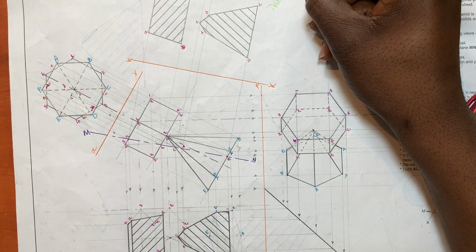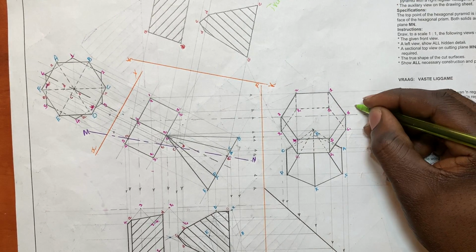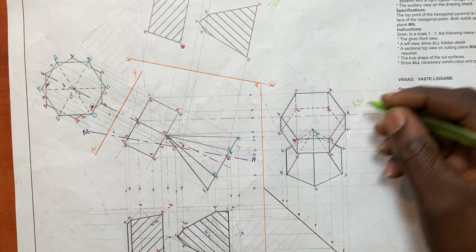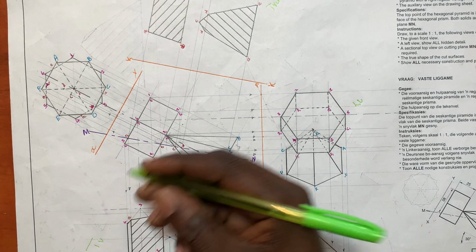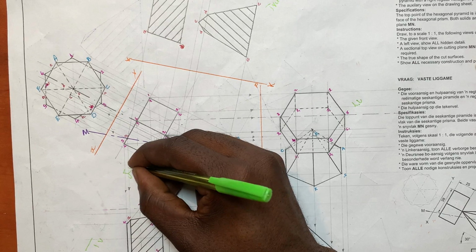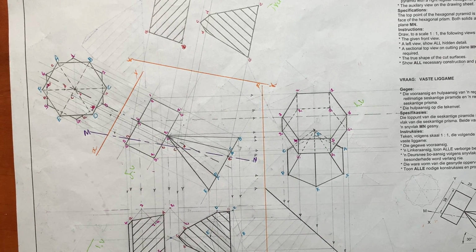Then this one is my left view. This one is my top view, then this one is my front view. You understand? So that is it.